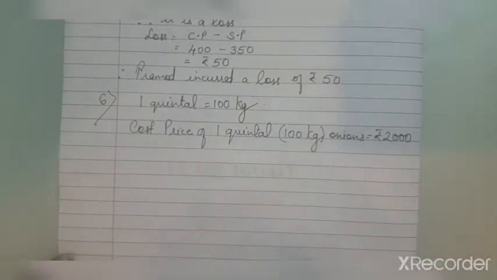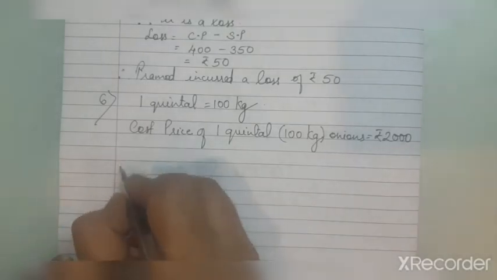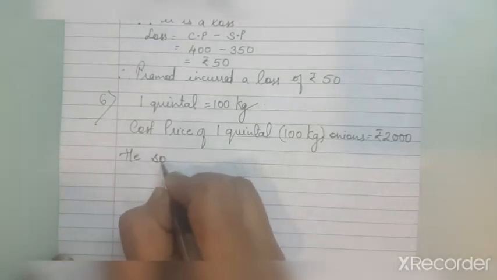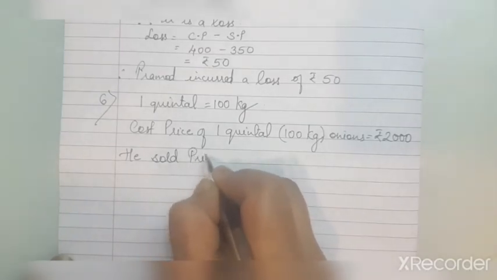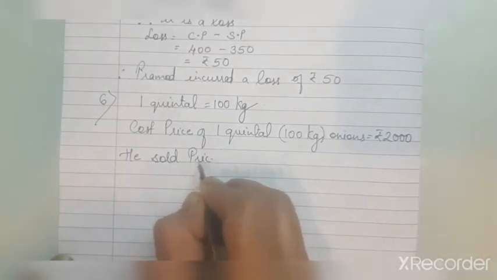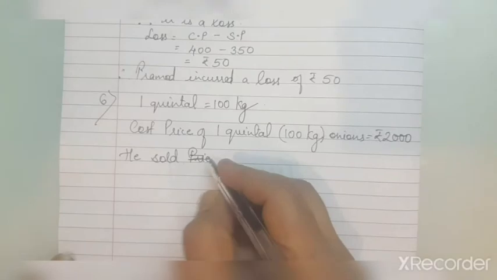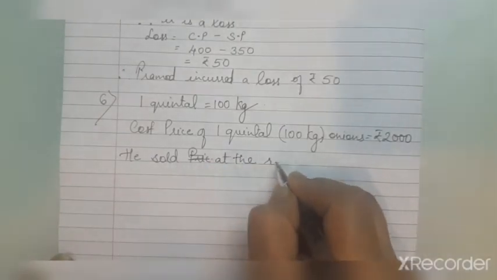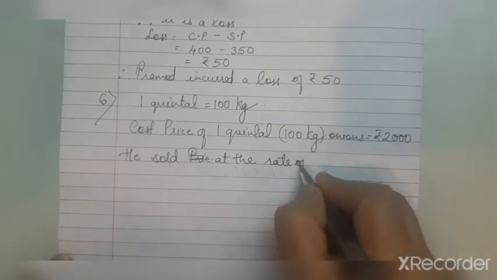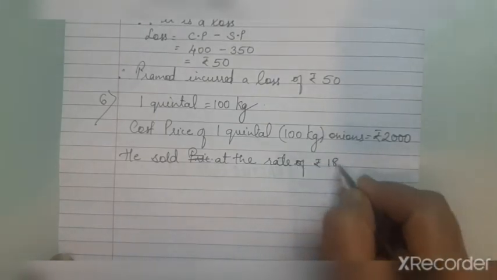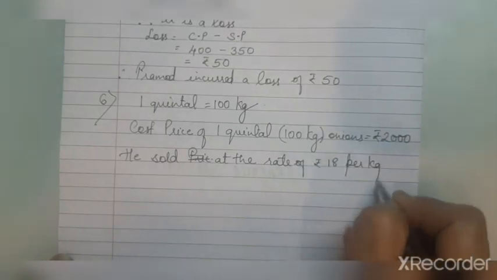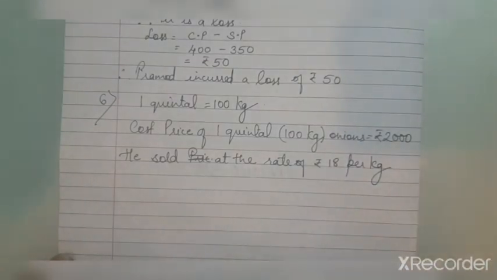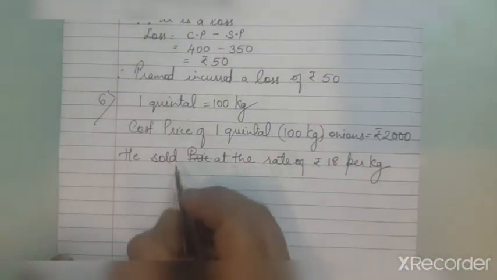Now while selling, the price is given per kg. So the selling price: he sold at the rate of rupees 18 per kg. So that is, 1 kg he sold for 18 rupees.